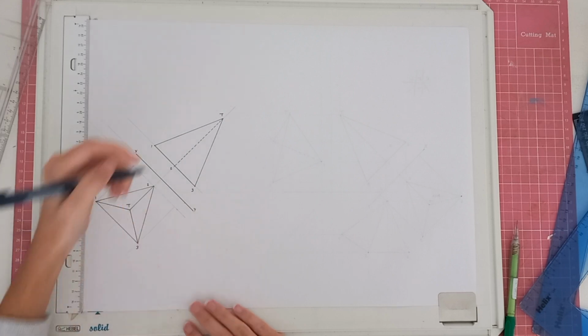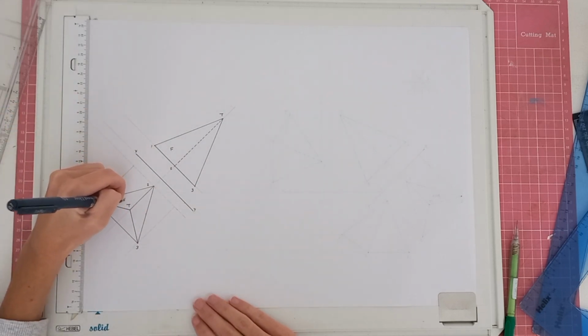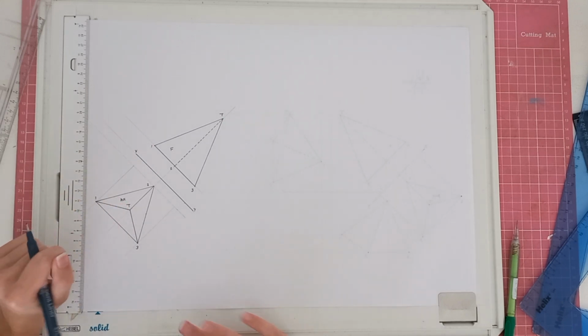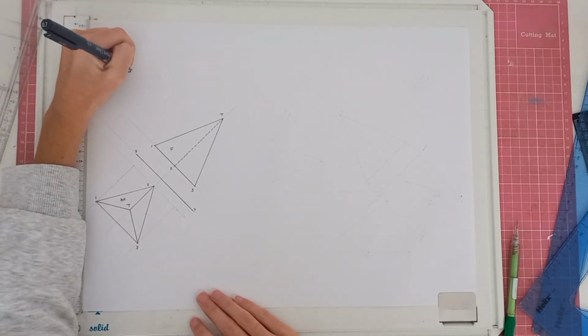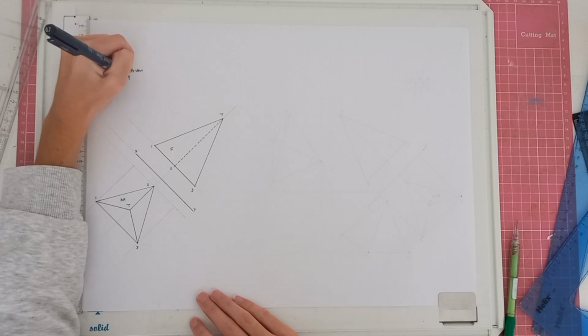So we've been given a front view, which this will obviously be our front view, and this will obviously be our auxiliary view. And basically an auxiliary view is just a helping view, okay? And we basically have to draw the left view as well as the top view.